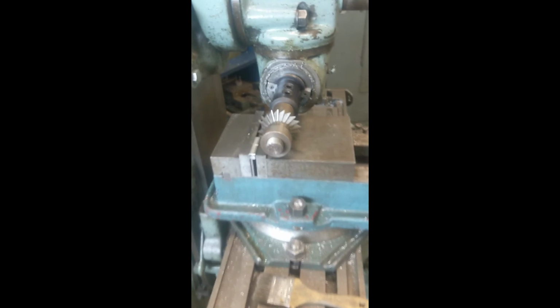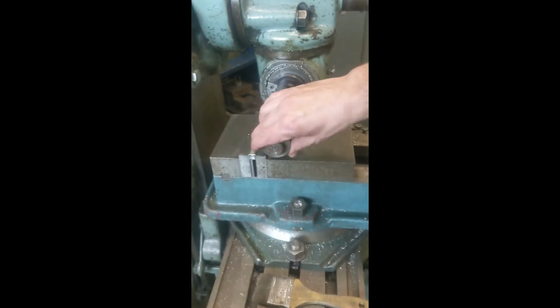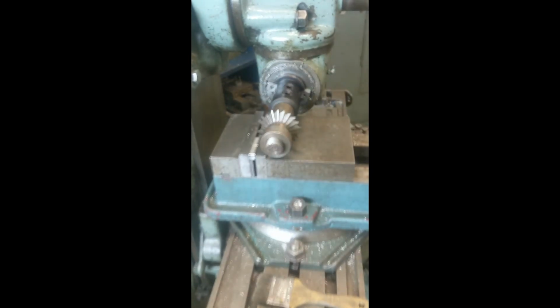Okay, I now have our workpiece clamped here in the vise of a horizontal mill. The horizontal mill is named so because this spindle is horizontal in direction, and this angled cutter is what I'm going to use to make our cut.